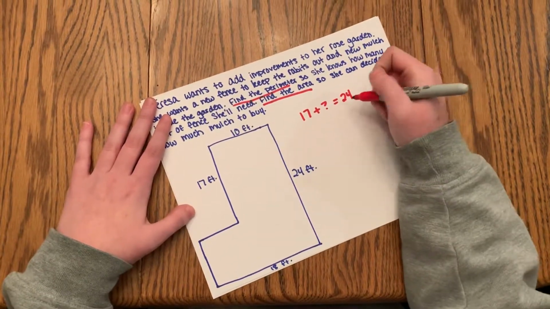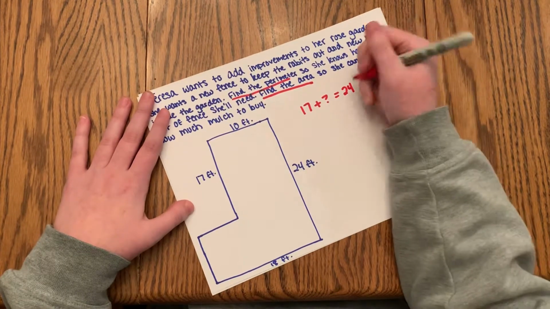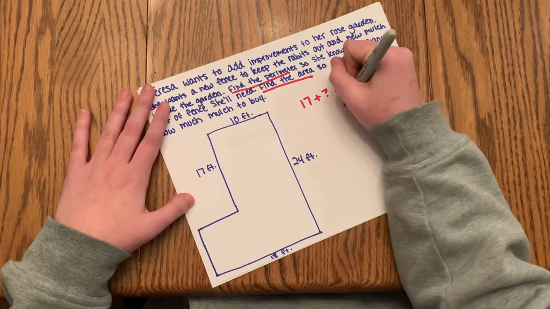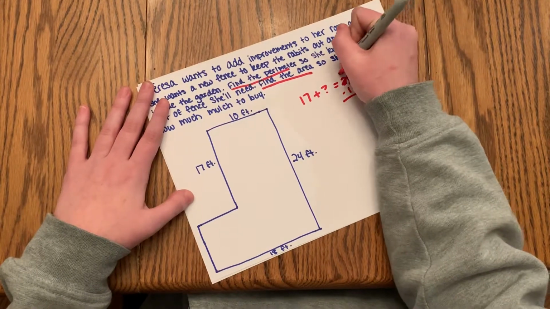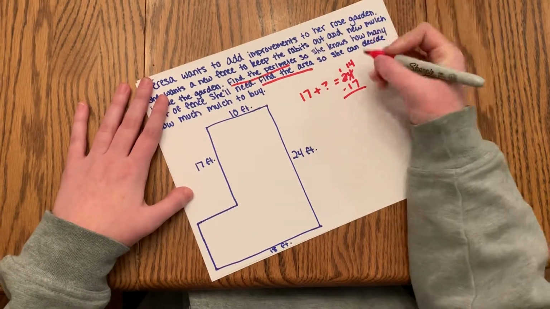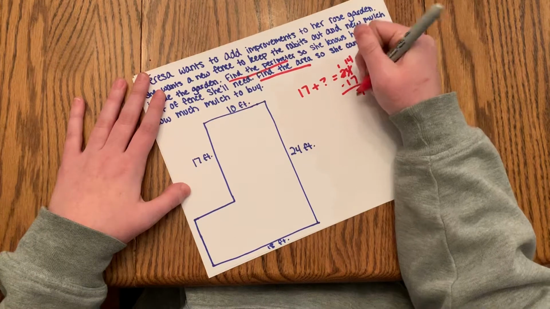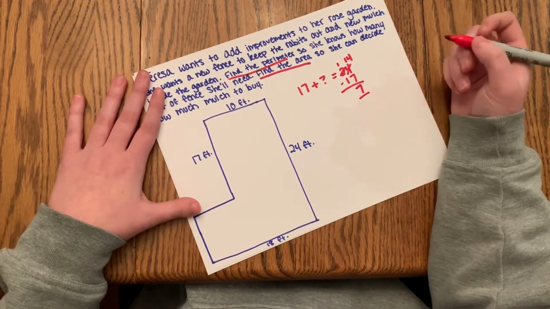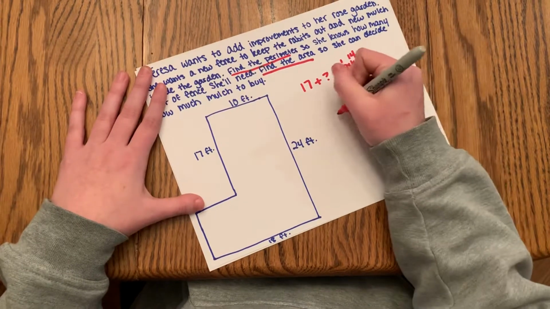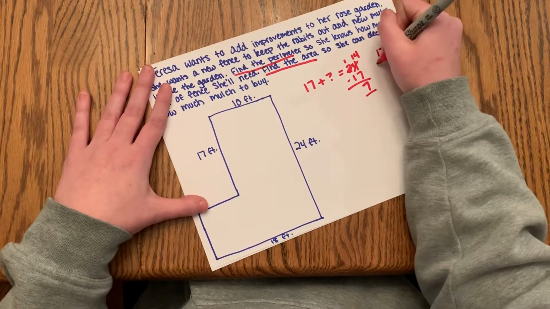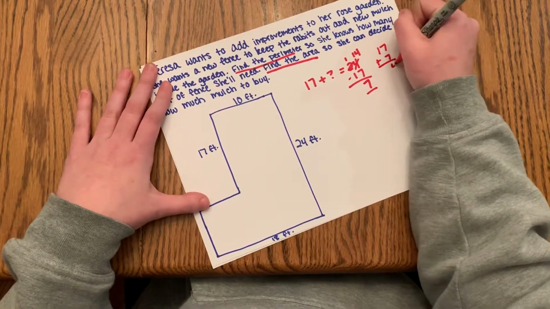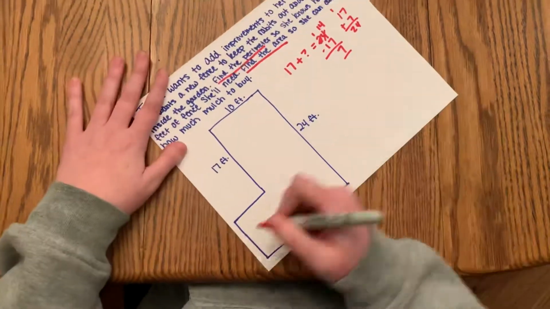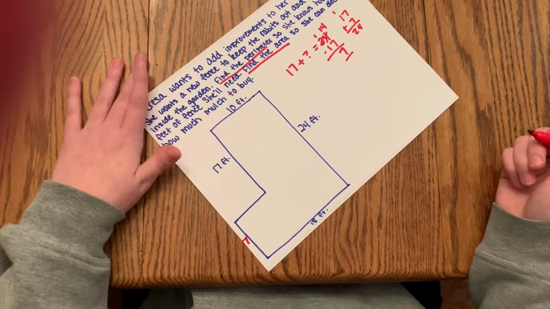So we are going to subtract 17 from 24, and we would bring that over. That would be a 7, and our number would be 7. If we want to double check, we can plug it right in. We know that 17 plus 7 equals 24. So we're going to put our 7 here.